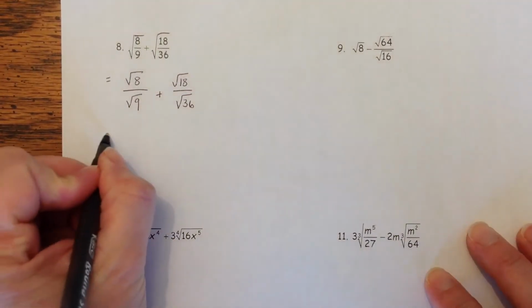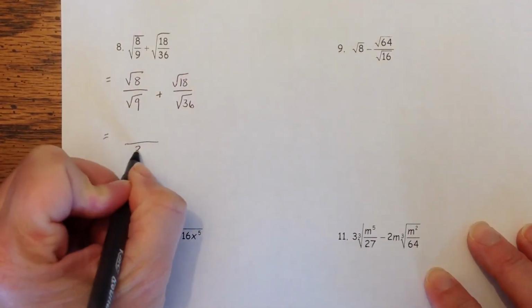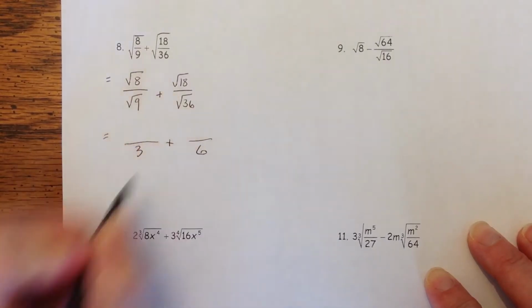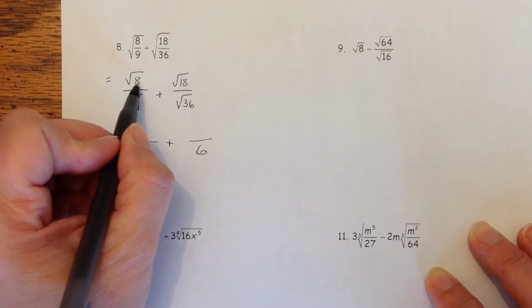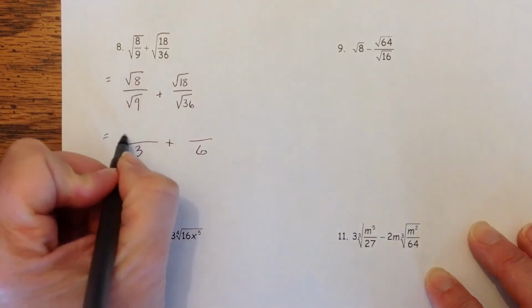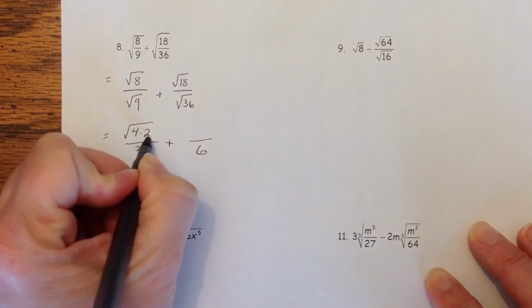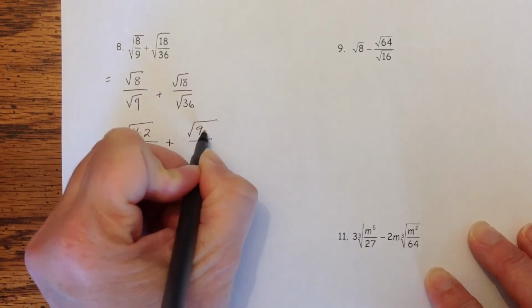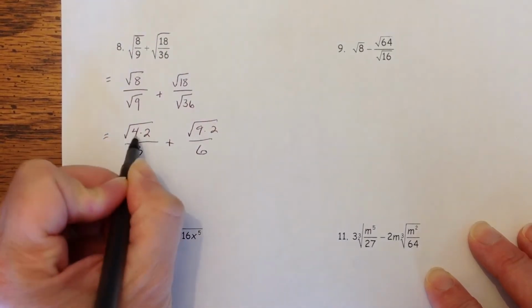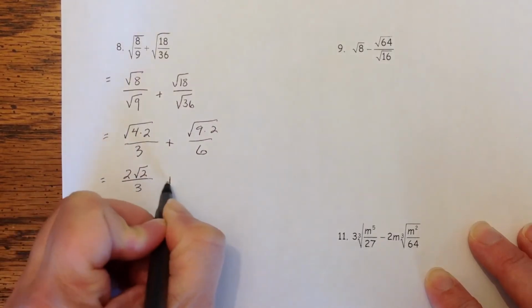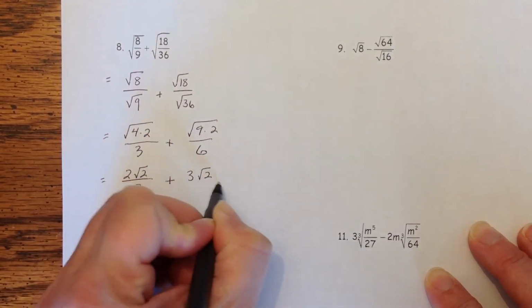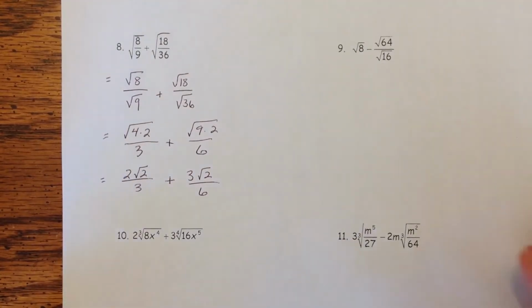The bottoms are very easy to figure. This would be 3, and this would be 6. The top I have to again think about what's the largest square that goes into 8. So I would say this is 4 times 2, and this is 9 times 2. So then I'm going to clean this up, and I'm going to get 2 square roots of 2 over 3 plus 3 square roots of 2 over 6.